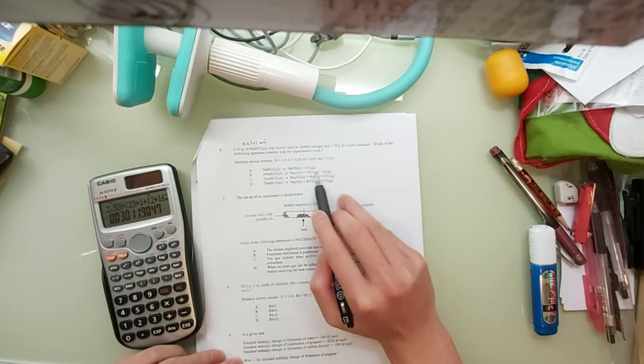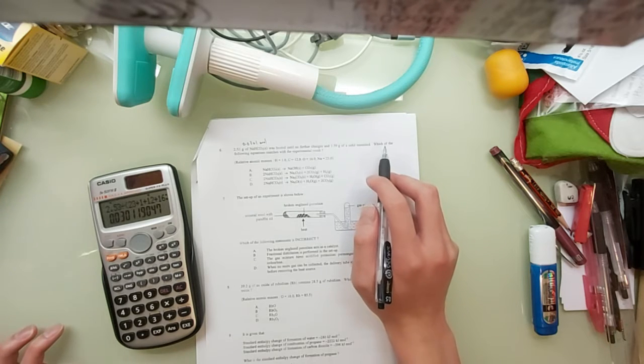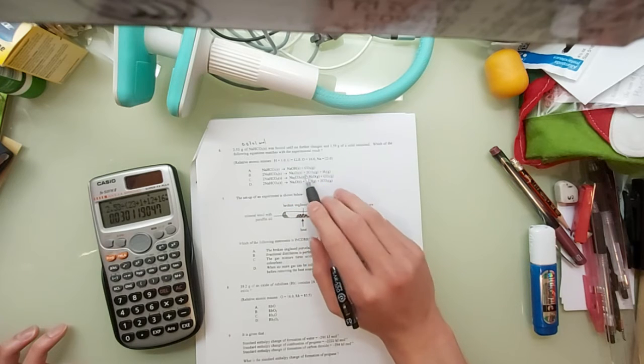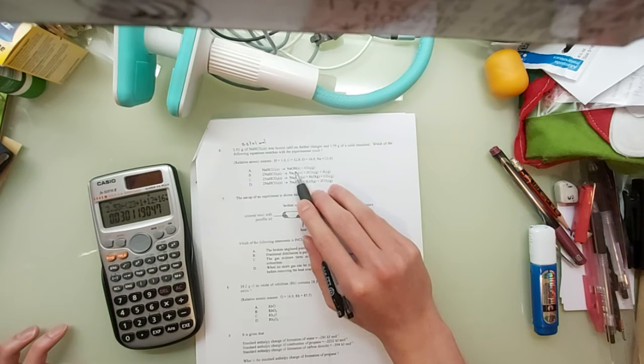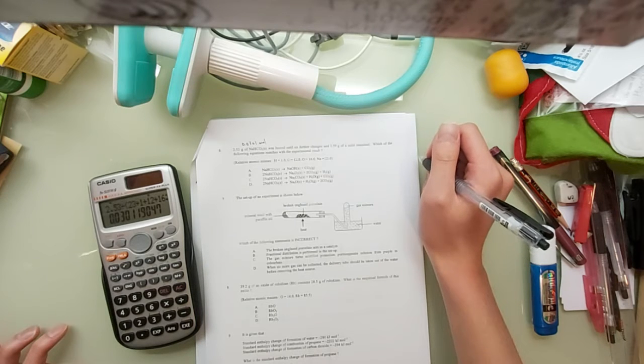What the frick? Solid remaining? I'm pretty sure solid hydroxide isn't made like this.